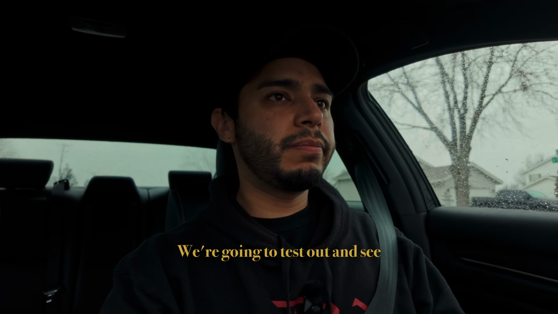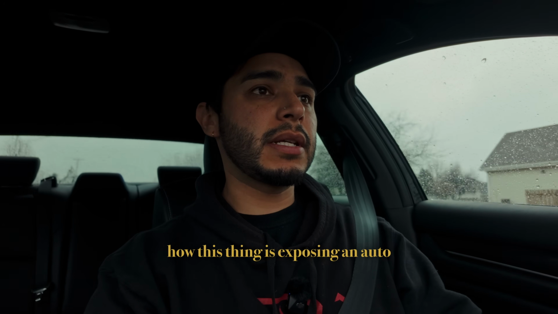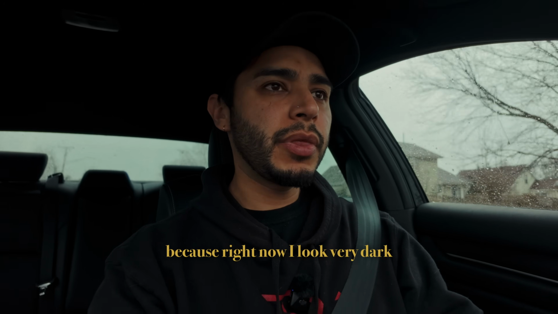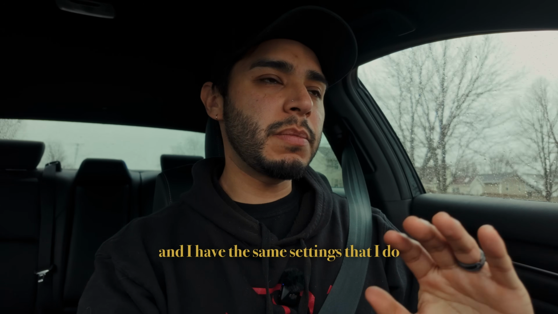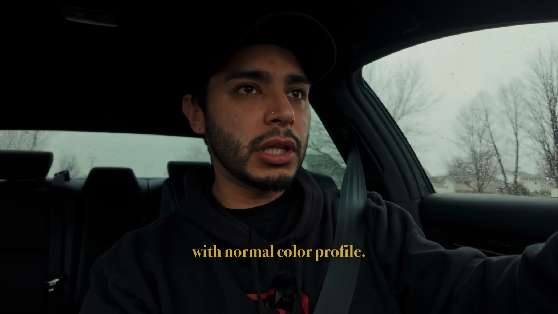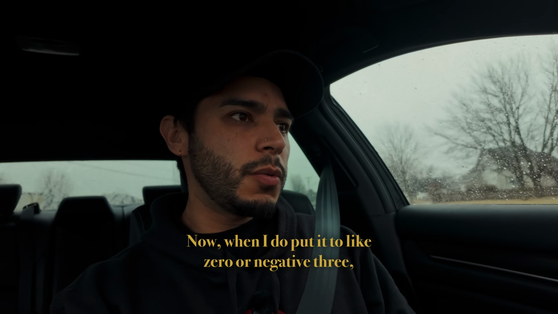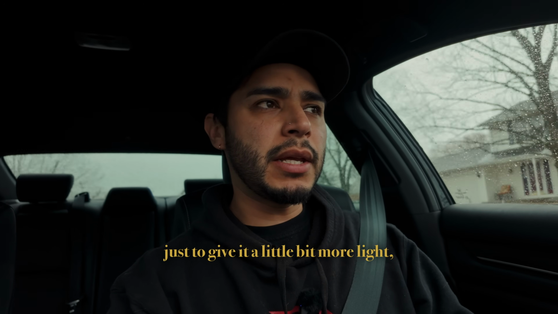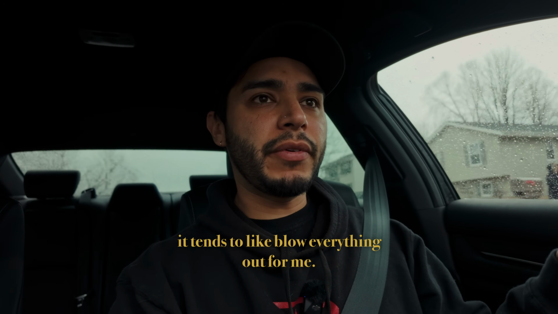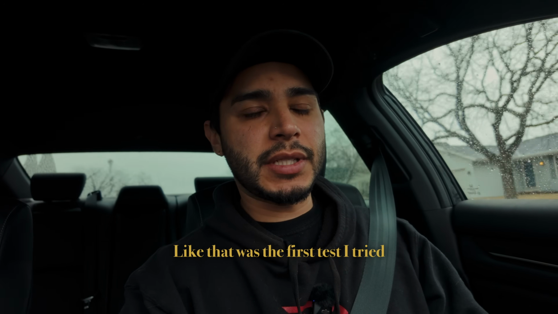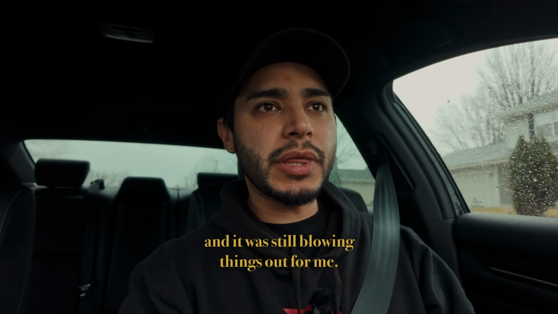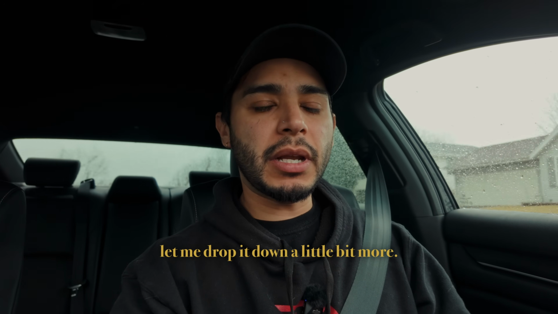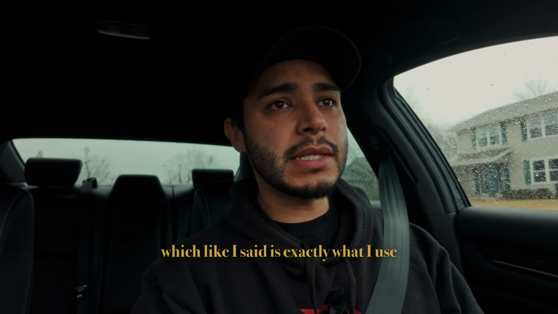We're going to test out and see how this thing is exposing in auto, because right now I look very dark and I have the same settings that I do with normal color profile. When I put it to 0 or -3, just to give it a little more light, it tends to blow everything out for me. That was the first test I tried and it was still blowing things out, so I dropped it down more. Now we're at -7, which is exactly what I use on my normal color profile.